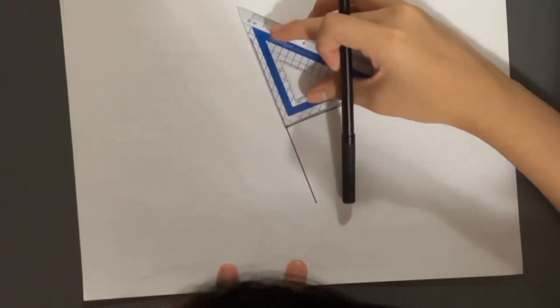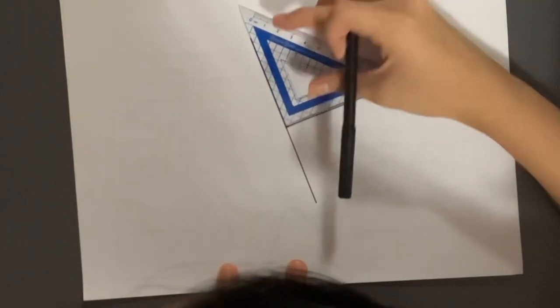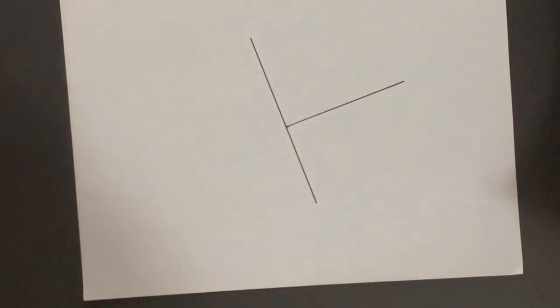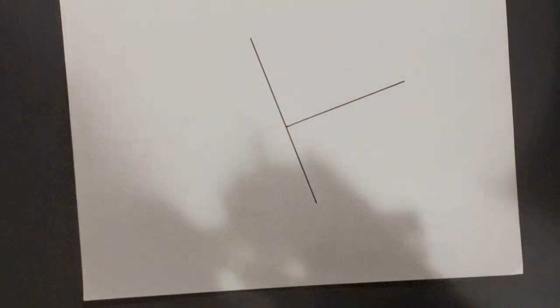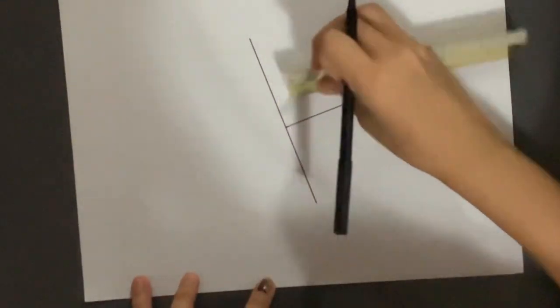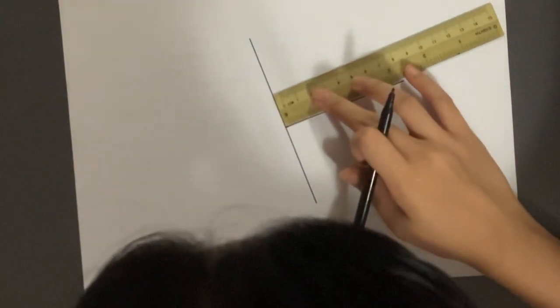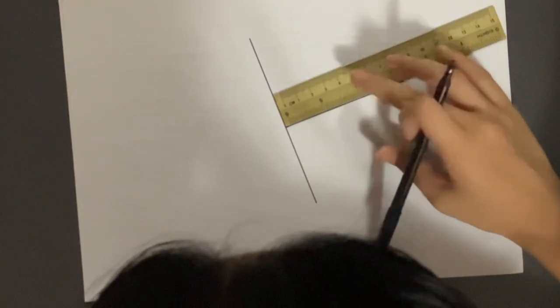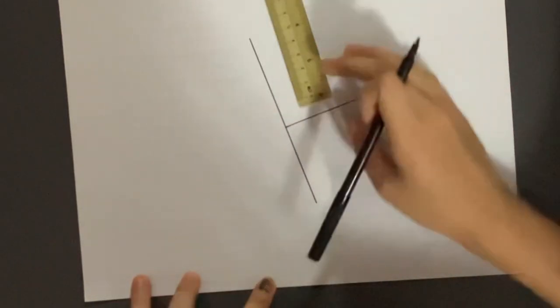If I check this side, I should get the same result. And if I don't have a set square, which you should if you are drawing perpendicular lines, I can also use a ruler to check. So let's say I put my ruler like that. Or I can also put my ruler this way.